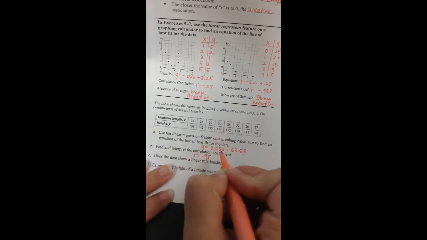Your correlation coefficient on your calculator should have been r equals 0.98. This is awfully close to positive 1. That would be a strong positive correlation. Strong positive. It's very, very close to positive 1.